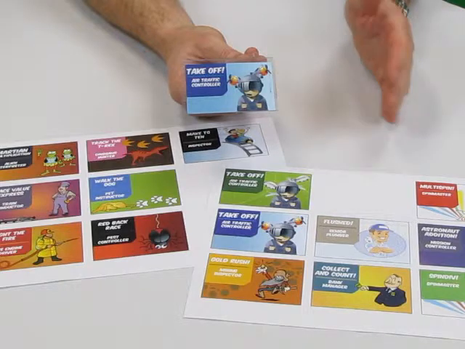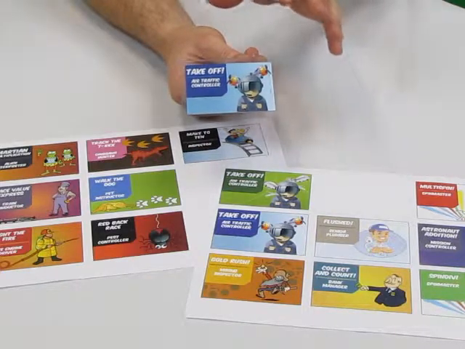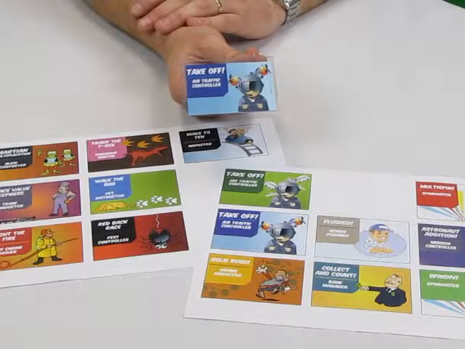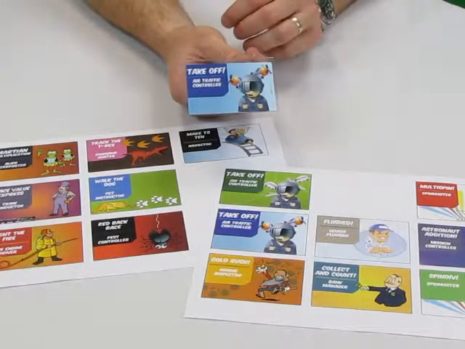Maybe some other ones they don't, and you'll start to build up a bit of a pattern there in terms of what they know and what they don't know. And I think we call that assessment for learning. It's what's going on at the time.